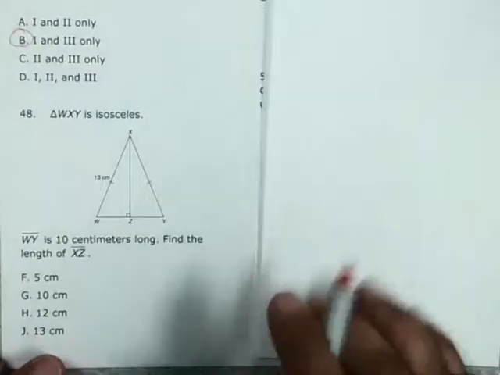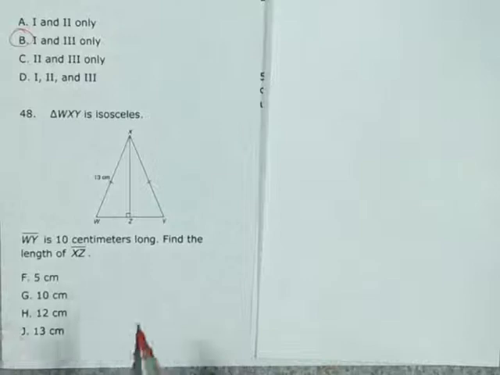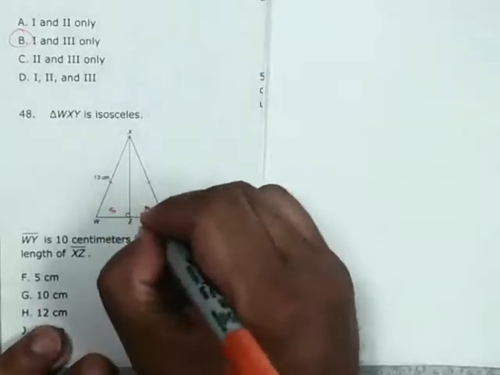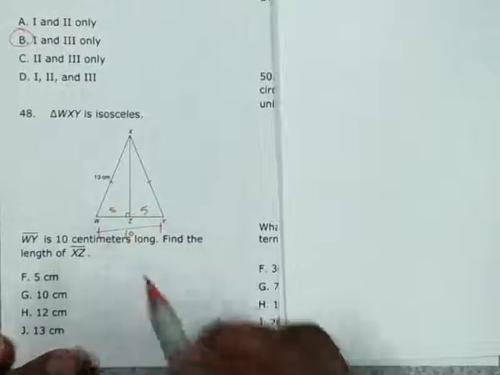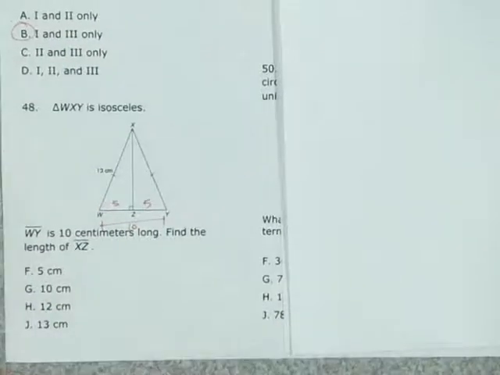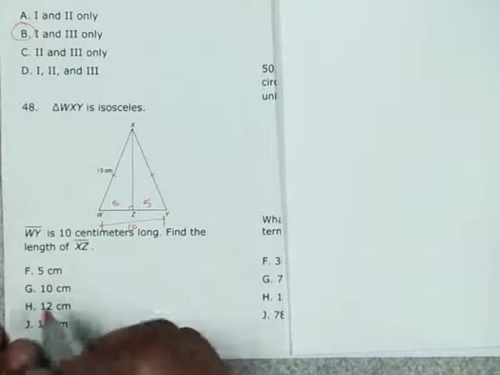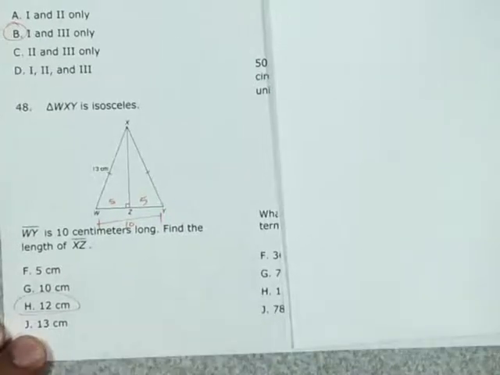Number 48, an isosceles triangle, 10 centimeters long. So that means this is 5 and 5. Using the Pythagorean theorem, we get that XY or XZ is 12 centimeters.